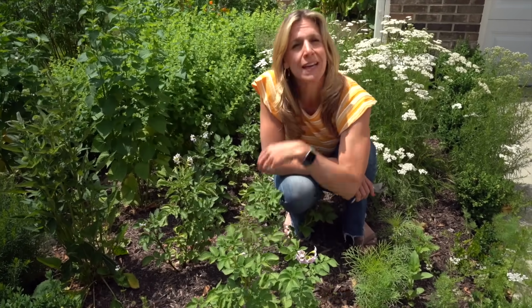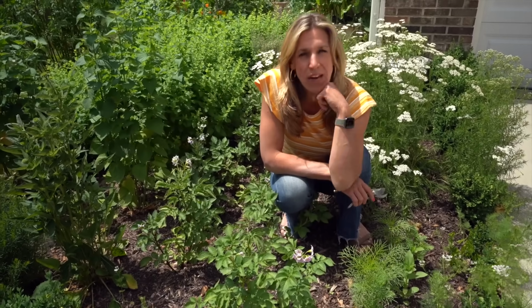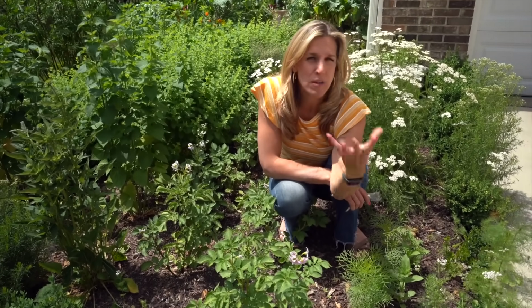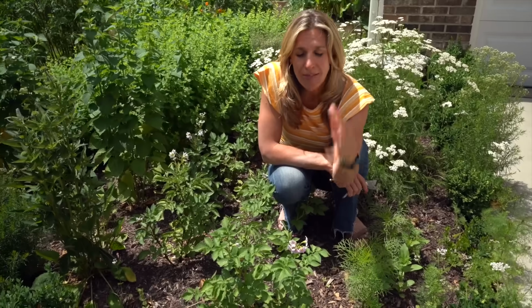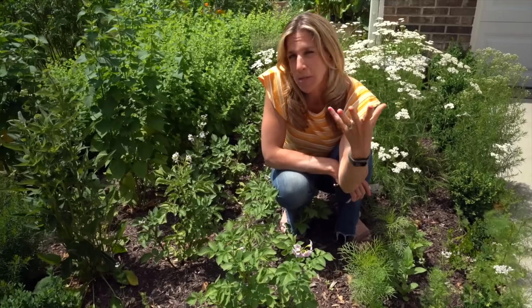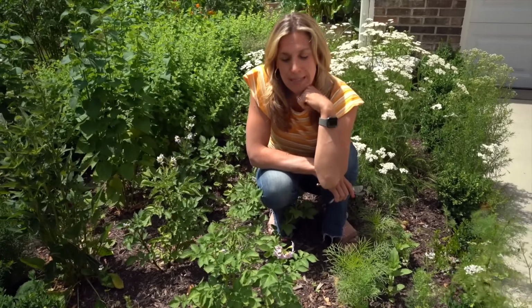So generally when a plant is coming to the end of its life cycle, it'll produce flowers in order to attract pollinators or animals or other things to help it keep going. And then that will eventually produce sometimes a fruit, or sometimes it'll go straight to seed.